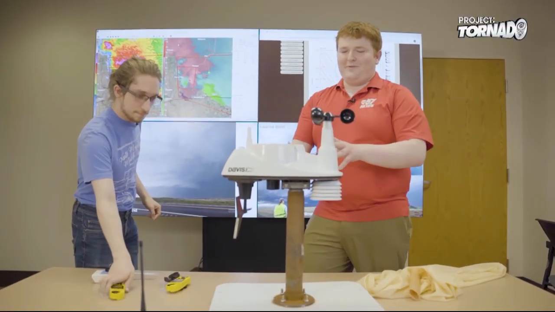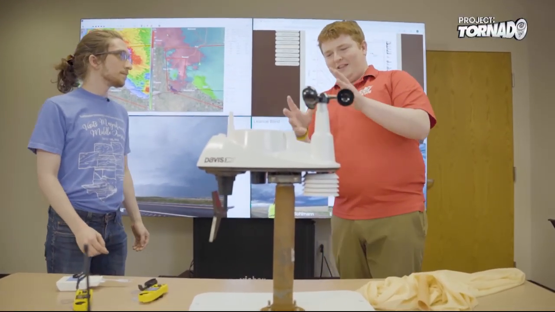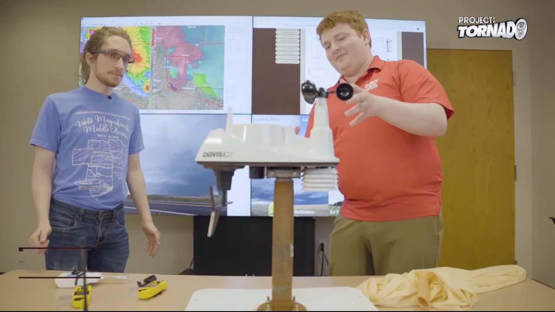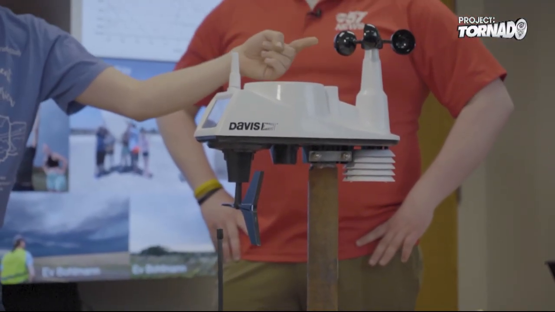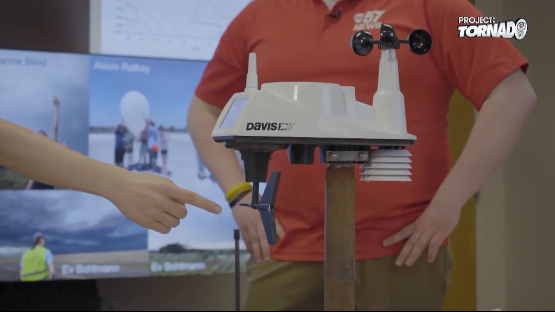We have this kind of mobile weather station here. Can you just tell us a little bit about what goes on this device and where you put it? So this device is a mobile weather station, but you typically put it on the roof of your car. So this here measures wind speed, an anemometer. This measures wind direction.